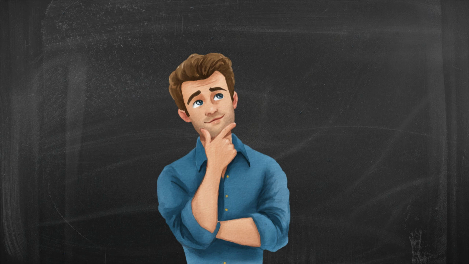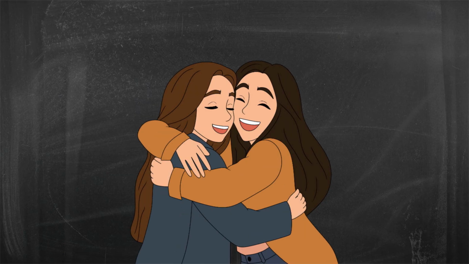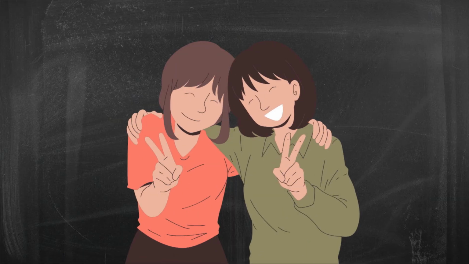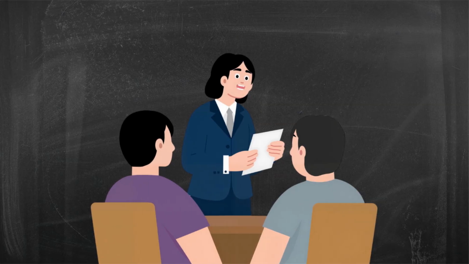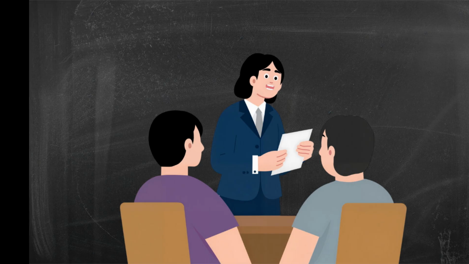Have you ever wondered what happens when more than one person owns a house? Maybe two friends buy a home together. Maybe siblings inherit property from their parents. Or maybe a married couple buys their dream home. Believe it or not, how they choose to own that property legally can make a huge difference, especially if someone dies, wants to sell, or runs into financial trouble.